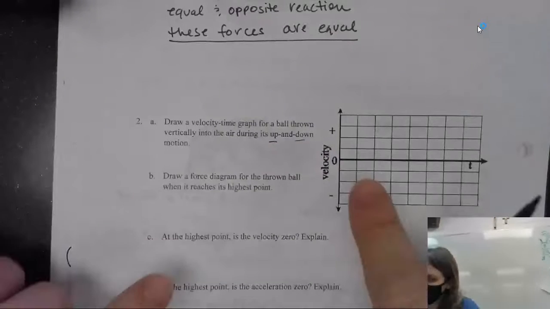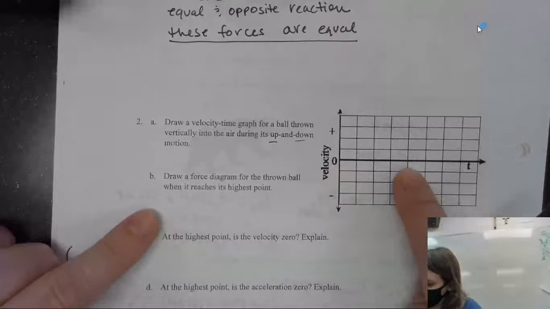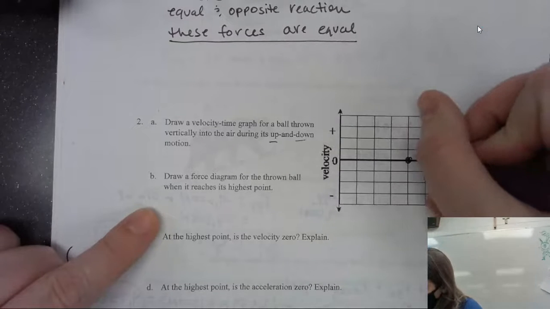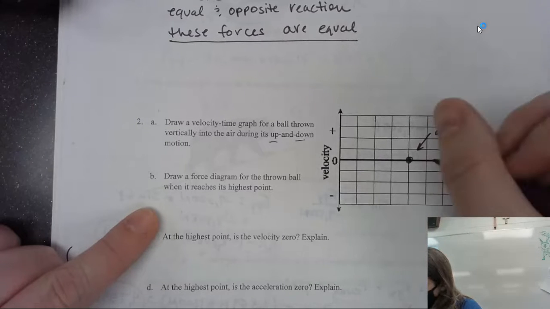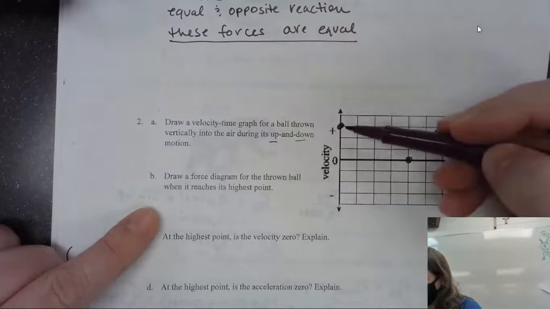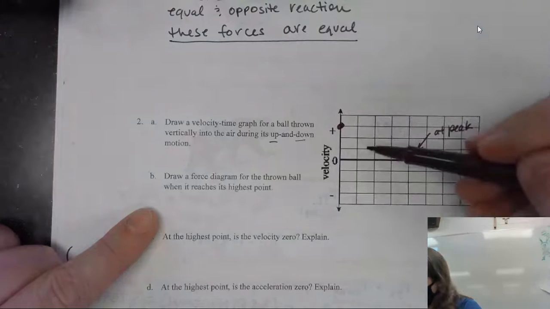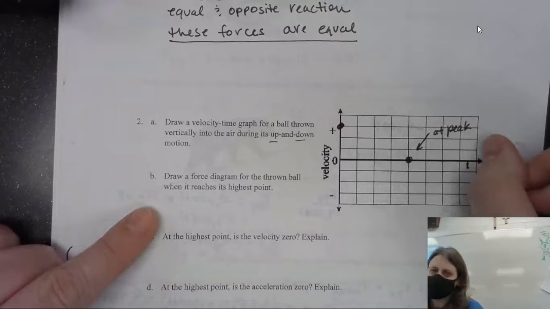And so when we draw our velocity versus time graph, it's going to be where the ball is at its peak that it hits 0. Right? So this is where we're at peak. And the beginning and end of the throw is where it's going to be high. So here we have a large magnitude for velocity, and we're going to have the same magnitude for velocity on the other side. So I just put some dots in there. And then I would expect that I'm going to have a line that looks like that.